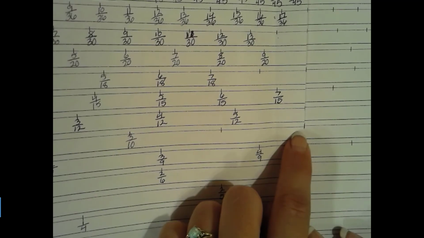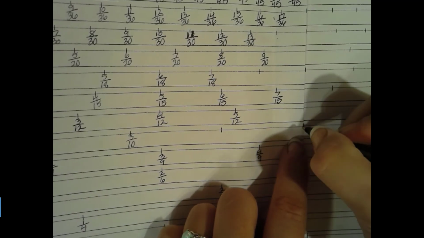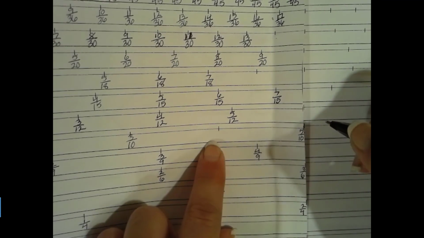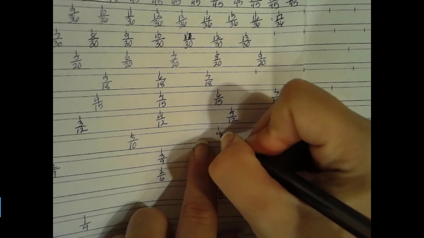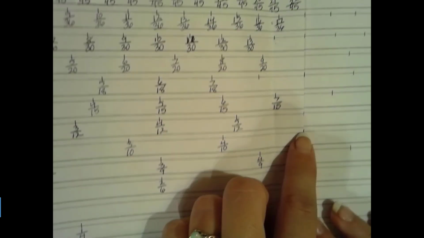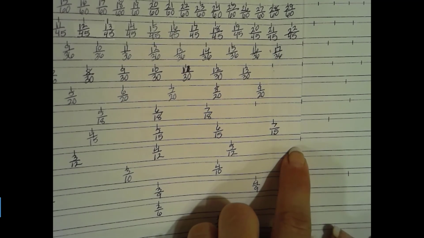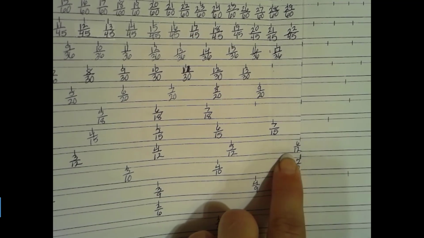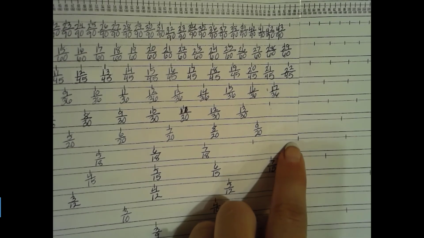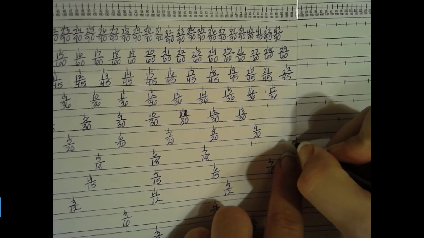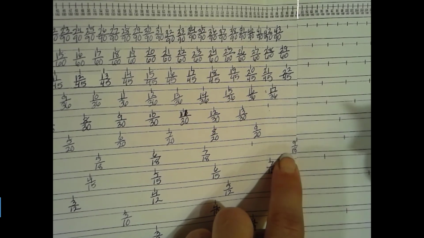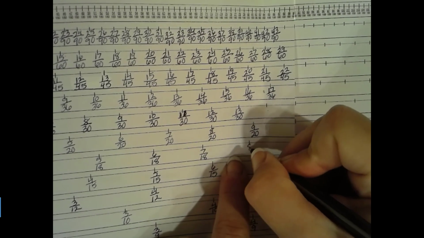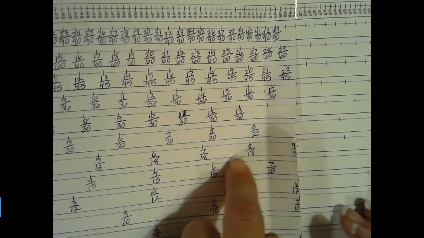None here. Here would be 5 tenths because 5 is half of 10. This one that's missing we have to get down, which is 4 tenths. Here is 6/12. 6 is half of 12. None here. Here would be 9/18. And our missing one here is 8/18.